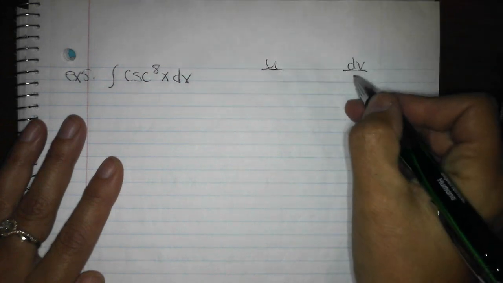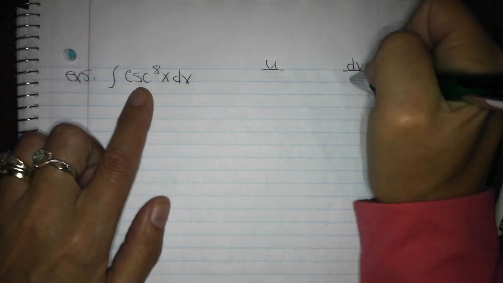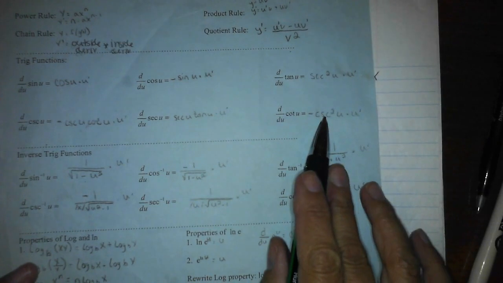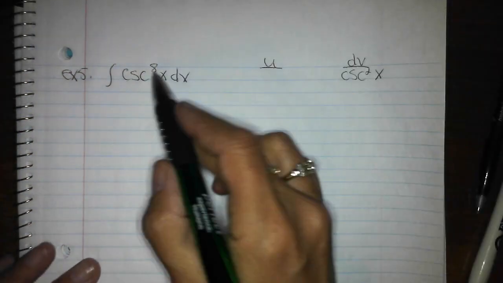This one, the one that we can do the antiderivative of, is to put a cosecant squared over here, because somebody's derivative is cosecant squared. Well, negative cosecant squared, so we'll have a negative cotangent here when we do it. That leaves 2 less, so that means cosecant to the 6th here. And now we're ready for one iteration.